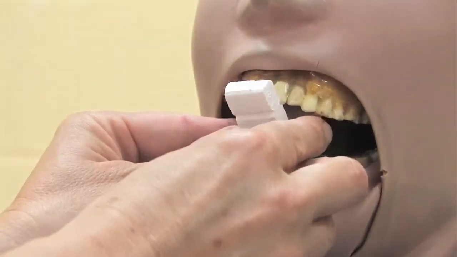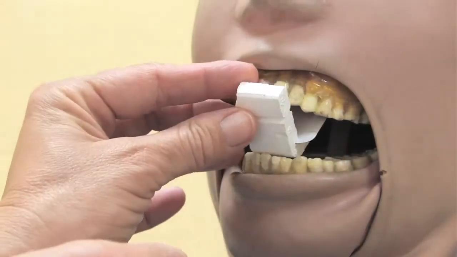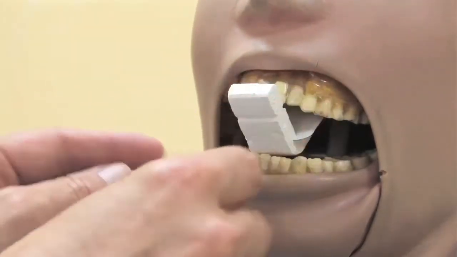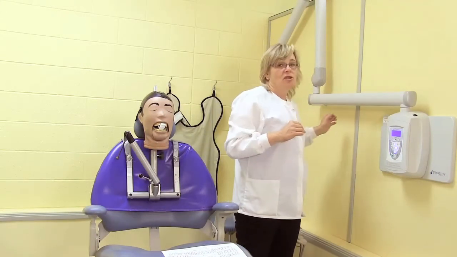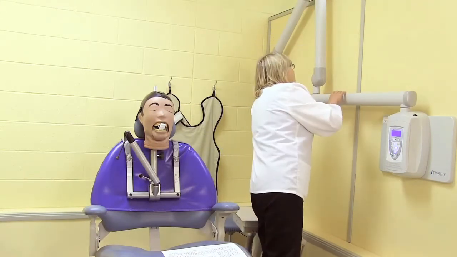Now, my first concern is to ensure that when I place the film, it is not bent in any way. Our client, our Dexter today, has a very shallow palate. But by not bending the film, we decrease the likelihood of distortion in our exposure or our final radiograph.